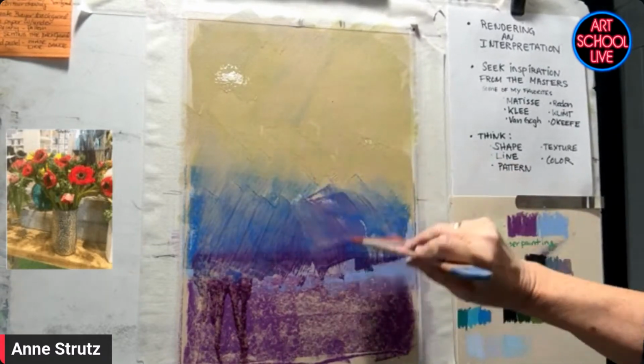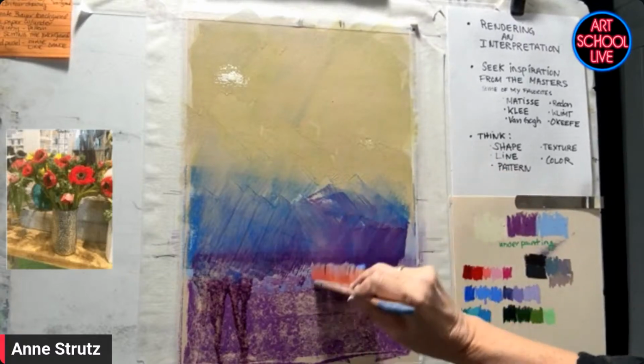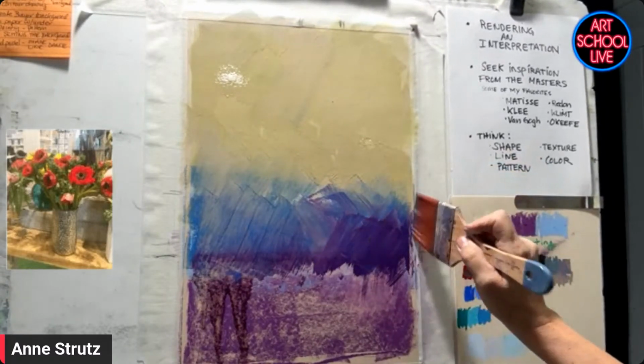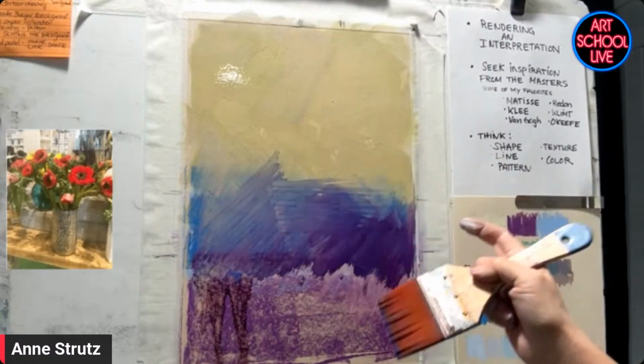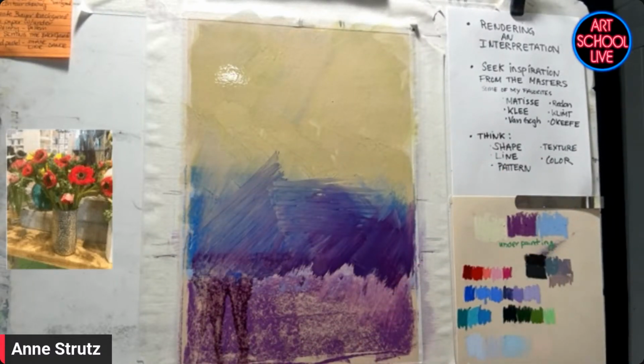What size paper is this? Is this 11 by 17? 400 sandpaper. But what size is it? Oh, what size? Yeah, this is 11 by 17.